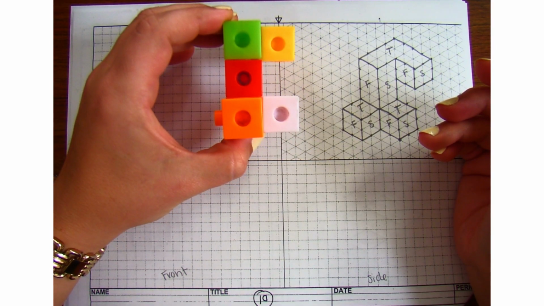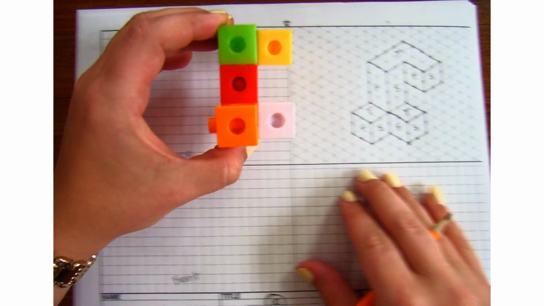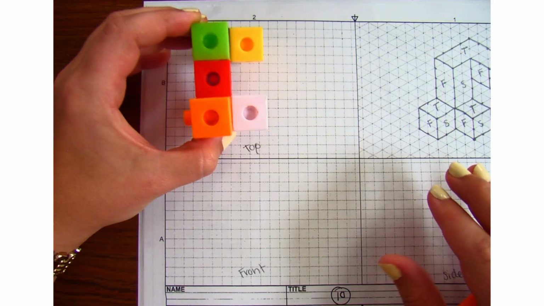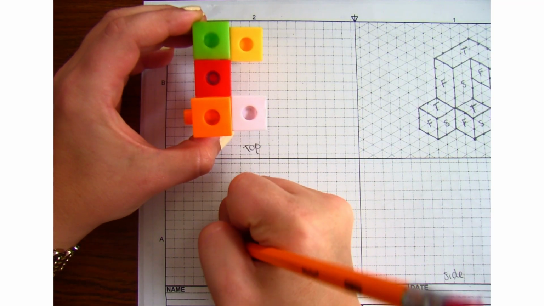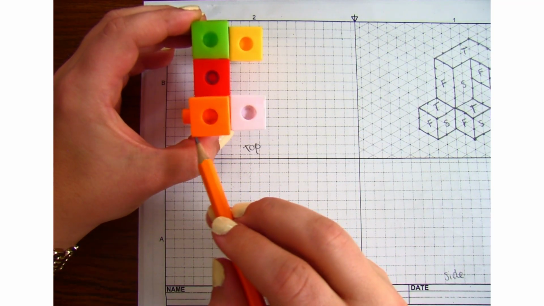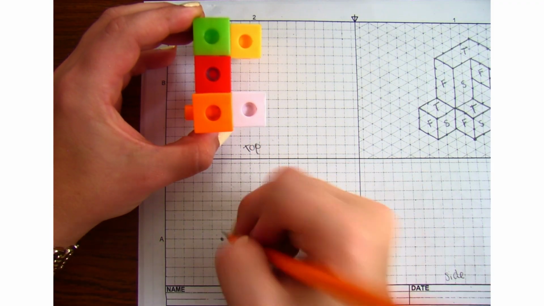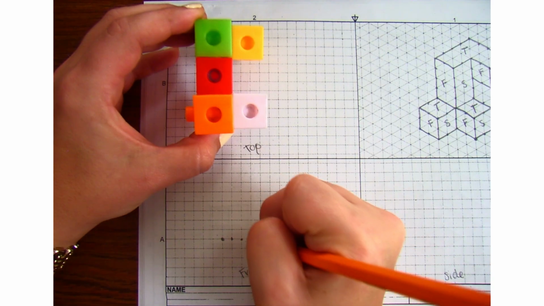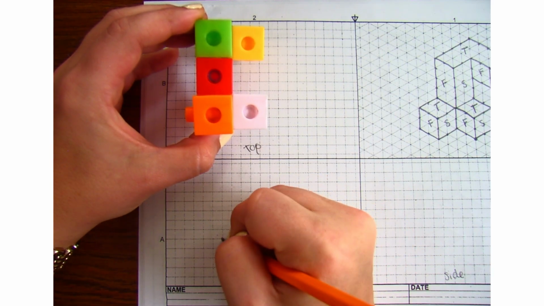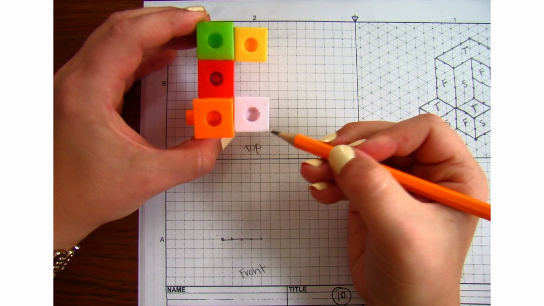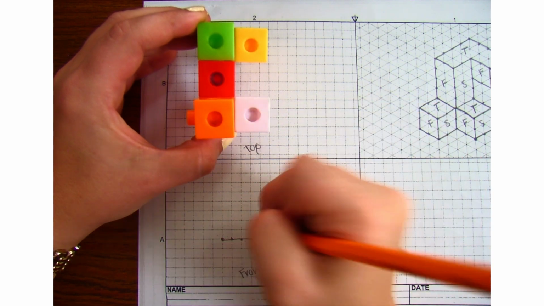This would be our front view. It's a C shape. Start here. It's going to be this corner. I'm going to go to the right 4. Up 2.